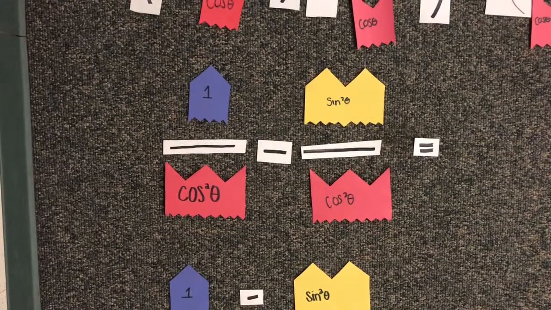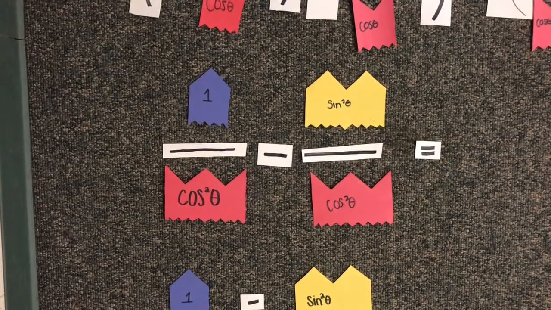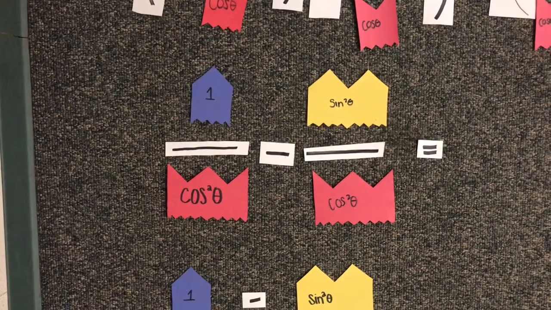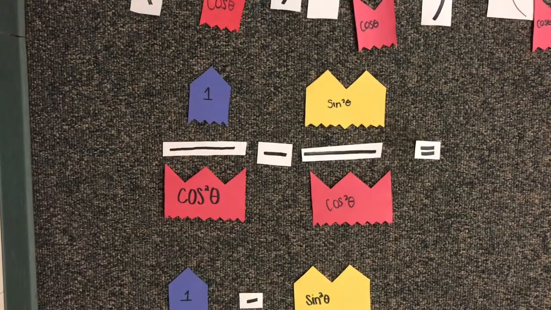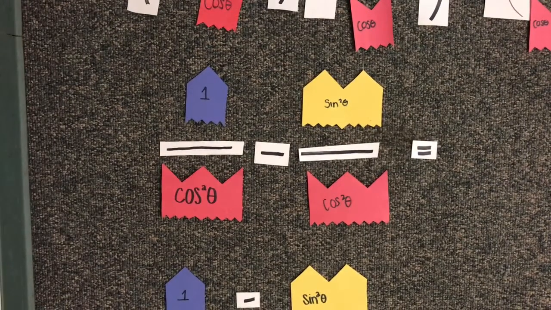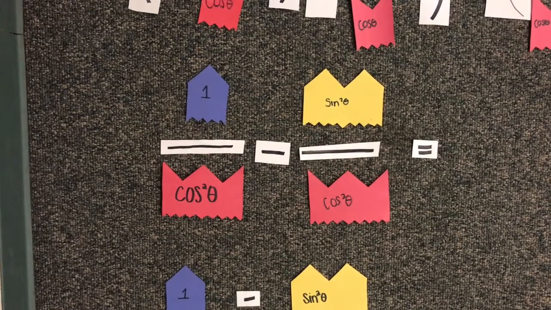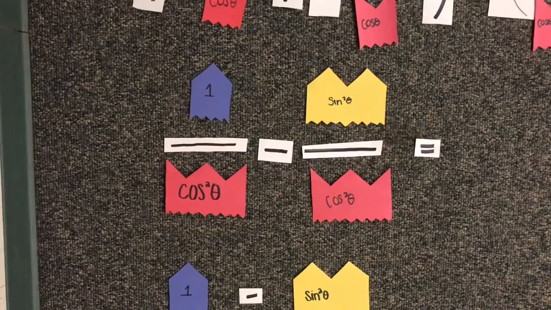By simply multiplying on either side of the minus sign, 1 over cosine theta times 1 over cosine theta would turn into 1 over cosine squared theta, and sine theta over cosine theta times sine theta over cosine theta would turn into sine squared theta over cosine squared theta, turning the equation into 1 over cosine squared theta minus sine squared theta over cosine squared theta, making the denominators the same so that we can show how to combine the fractions.